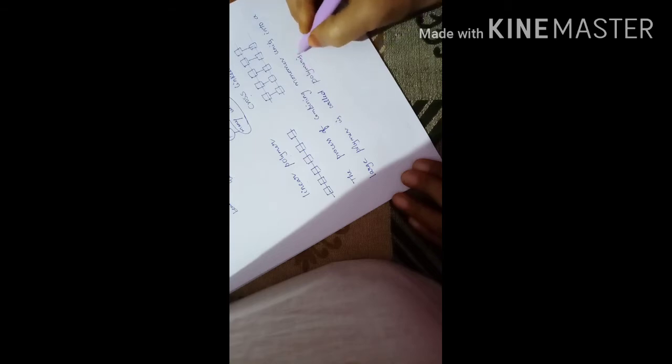Okay, and the process of combining monomer units into a large polymer, that process we will call polymerization. Okay, we call it polymerization.